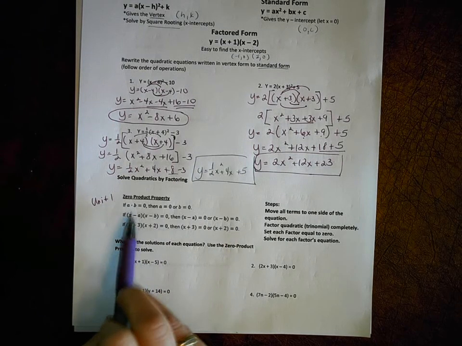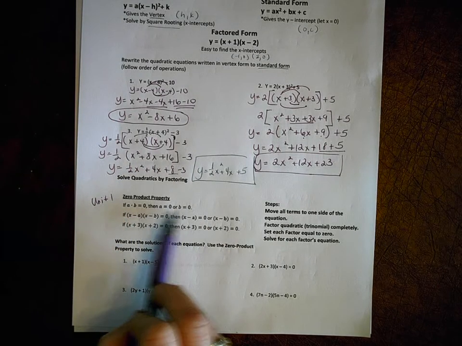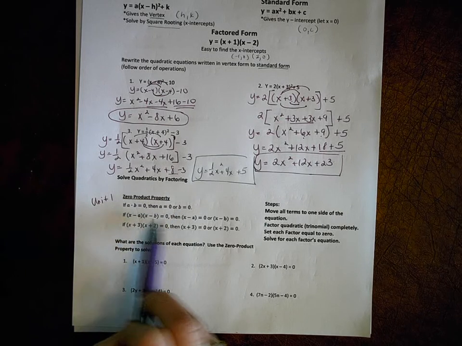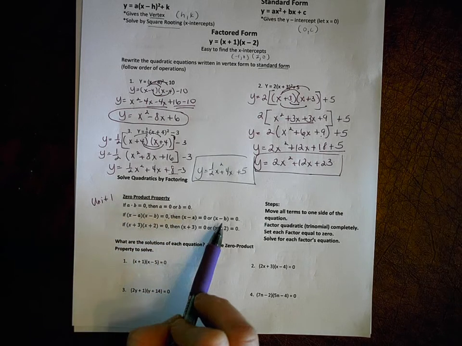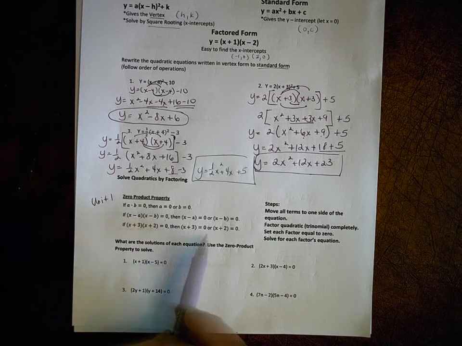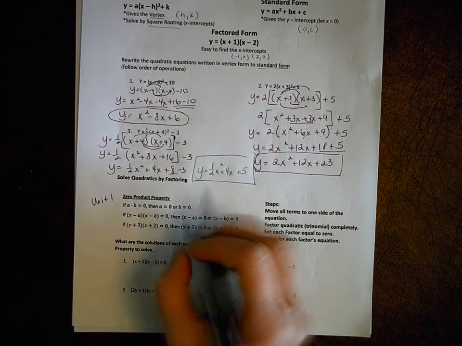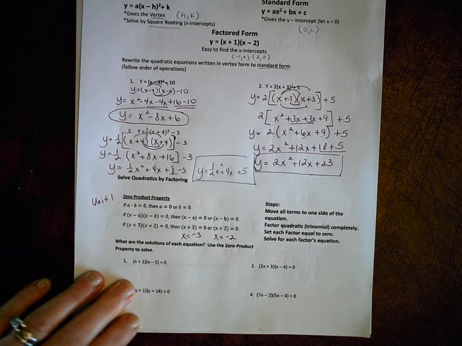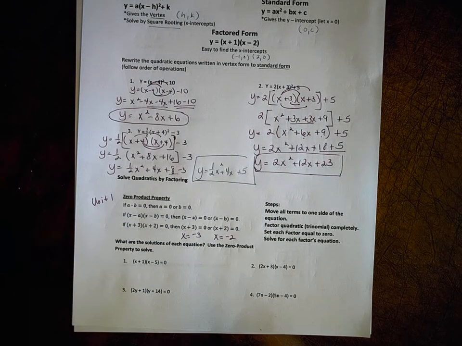Basic zero product property says if two things multiply to be 0, then one or the other one is 0. You're going to factor it, set it equal to 0, then make each parentheses equal 0, and solve each one. So in this case, x would equal -3 and x would equal -2. What that gives you is your x-intercepts. So we're going to solve these.